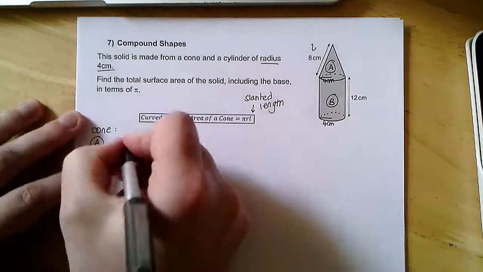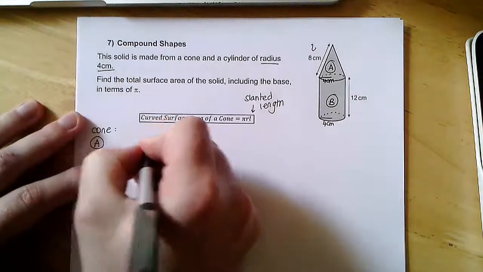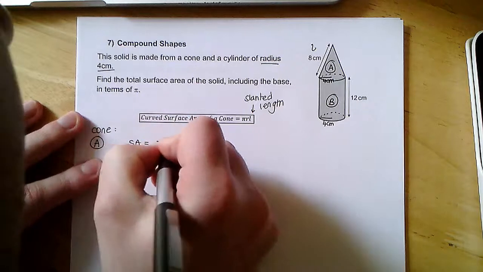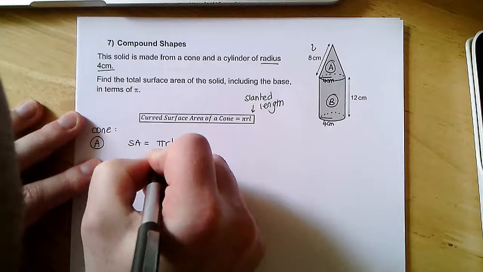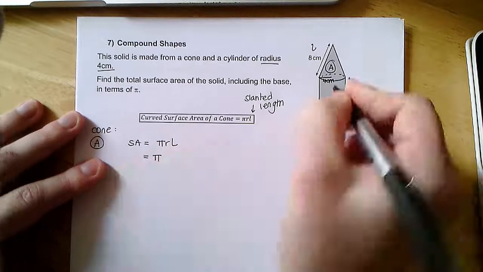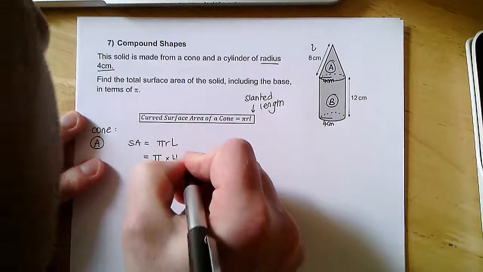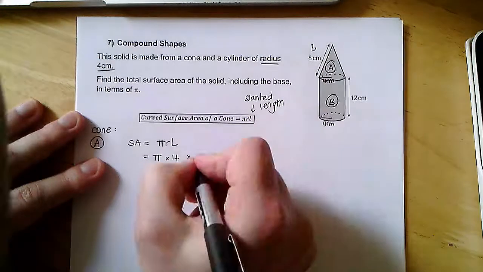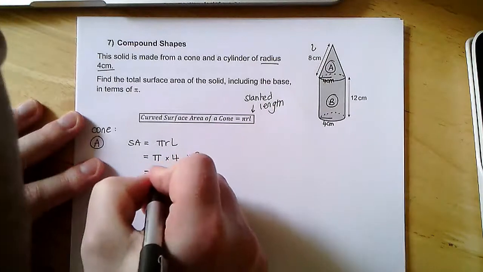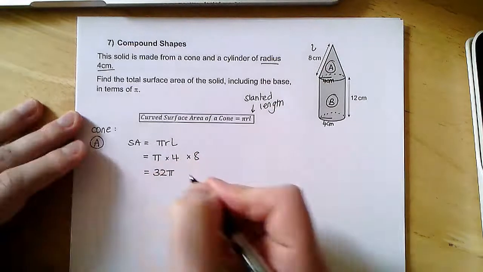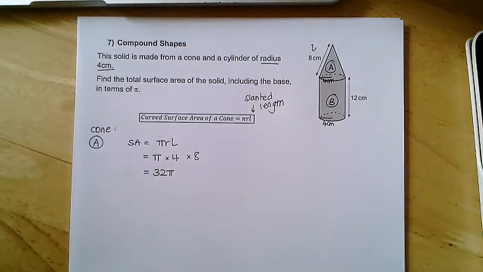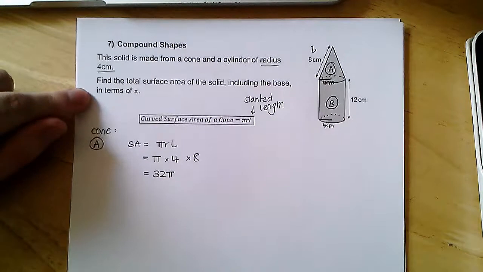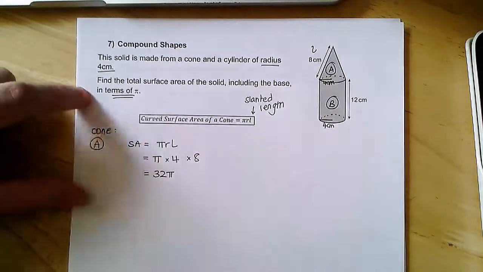So the curved surface area of the cone is pi times by the radius, which is 4, that's why it was important, times by the slanted length, which is 8, which is 32 pi. I'm going to leave it as that for now. And because, actually, the question says give your answer in terms of pi.